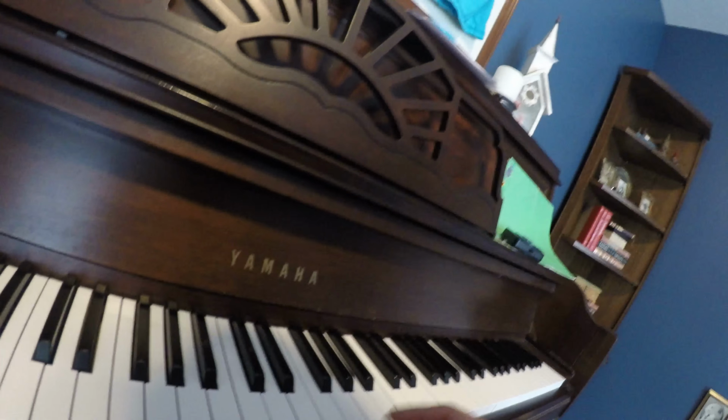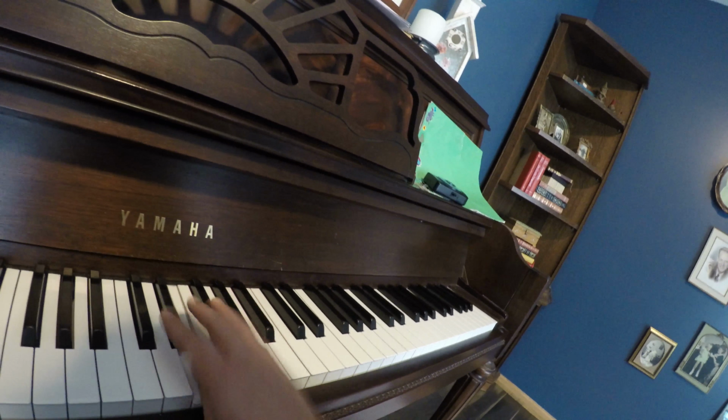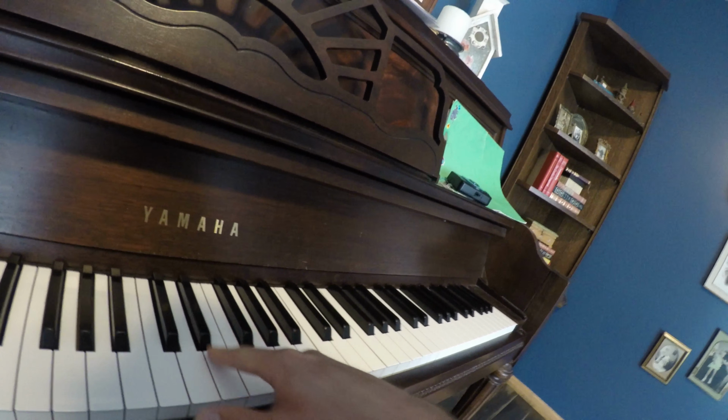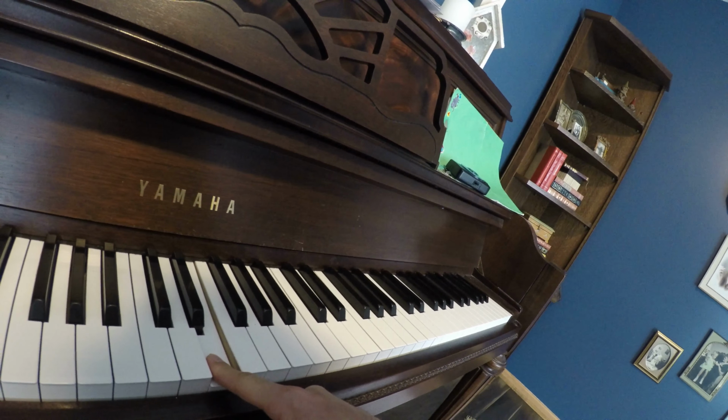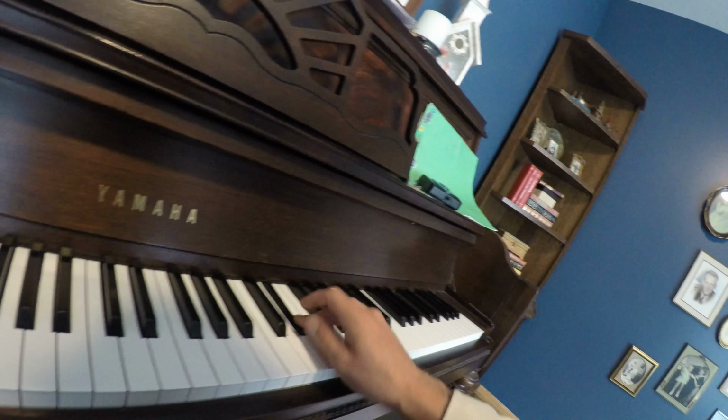Farnzappel is a scale where we have only those notes. It's going up one semitone, up one semitone, up one semitone, up one semitone, and then it goes up 1, 2, 3, 4, 5, 6, 7, 8 to begin the process again.